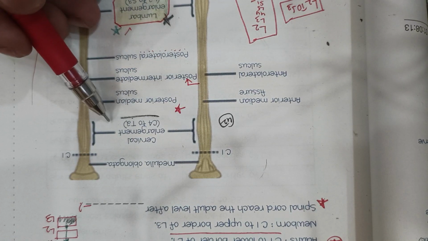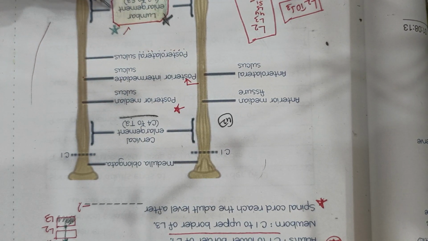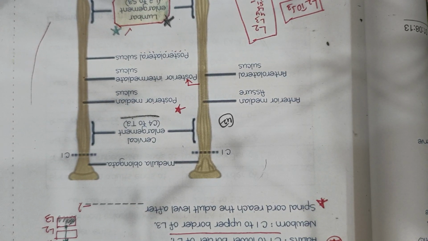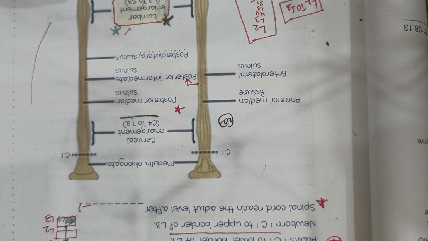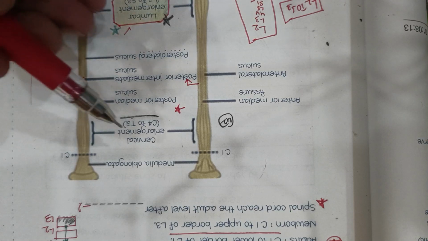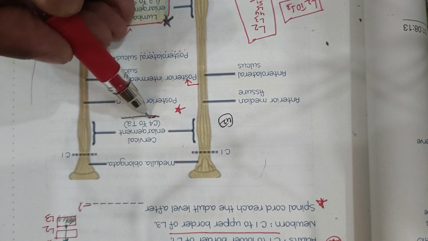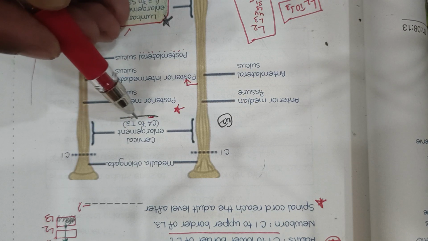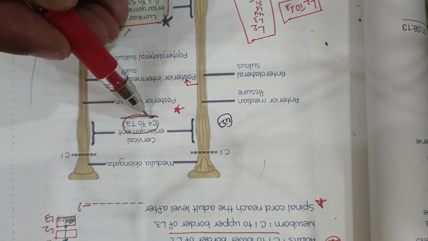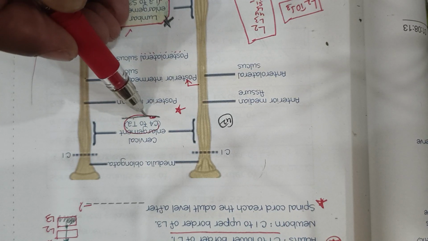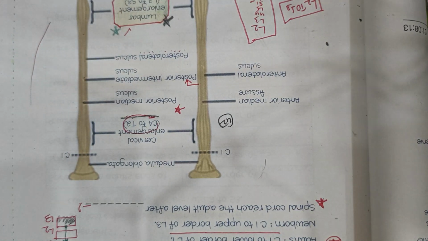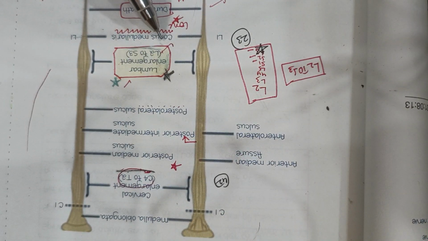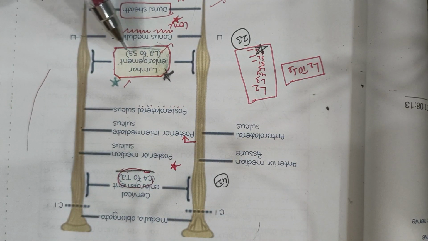And then next we have the lumbar enlargement. Where exactly is the lumbar enlargement? It is at L2 to S3. That's a basic point. Now how do you remember this? The cervical enlargement goes only till T2: C4, C5, C6, C7, T1, T2. And the lumbar enlargement is L2 to S3.